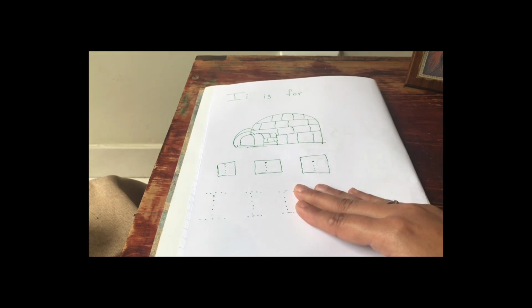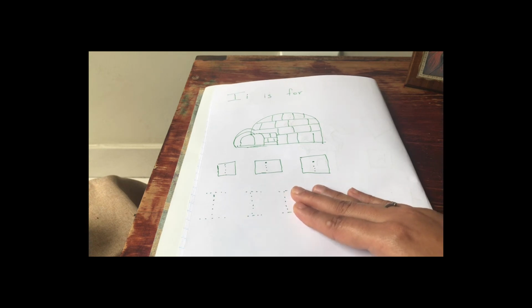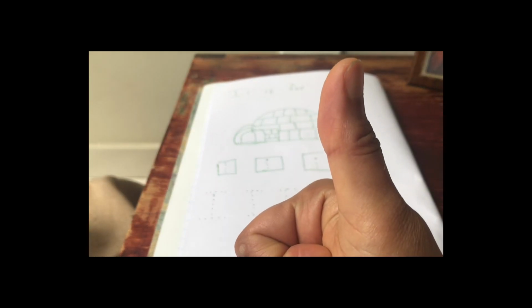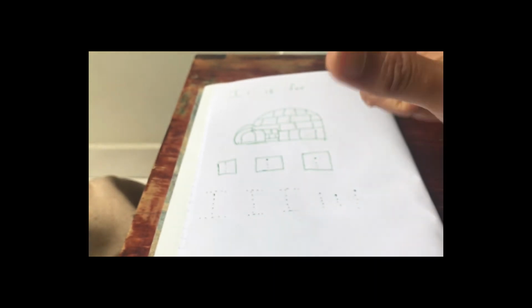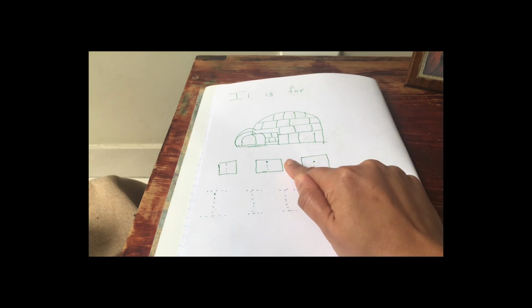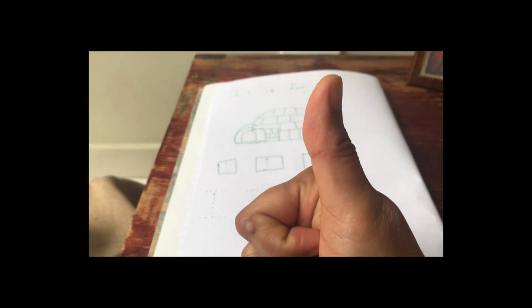For this also, there's an activity for the kids to play. It's a small game. Again, I'm going to say a word. Listen carefully to it. If it starts with E sound, give me a thumbs up. If it doesn't start with E sound, give me a thumbs down. So the first word is igloo. What does the word start with? The sound is E. So thumbs up.